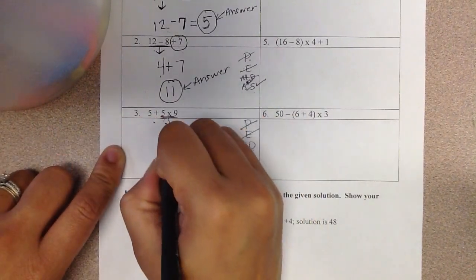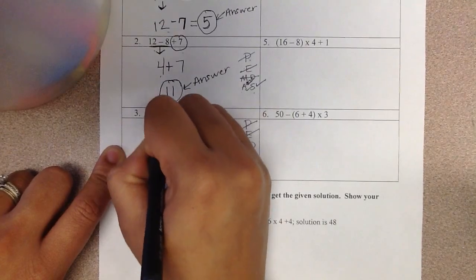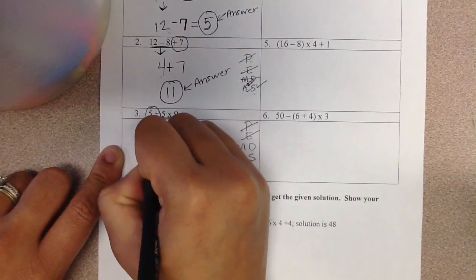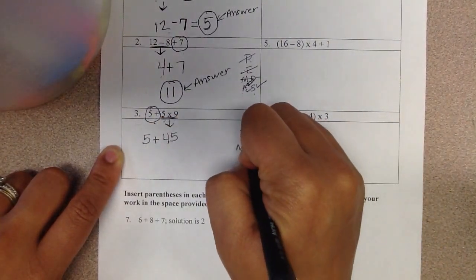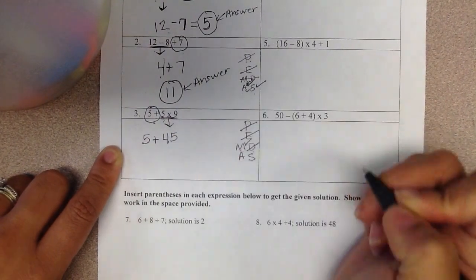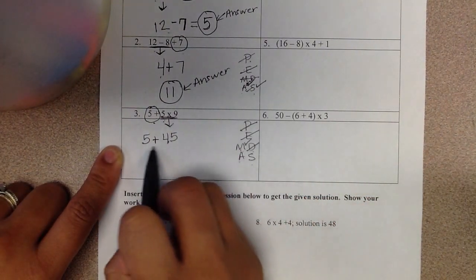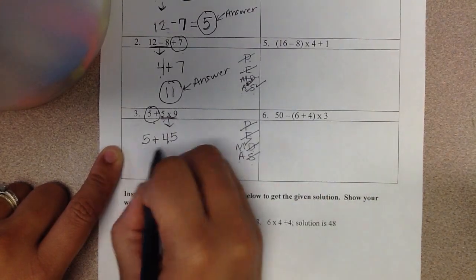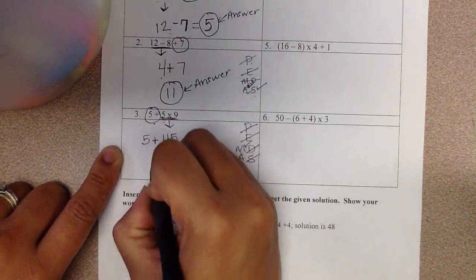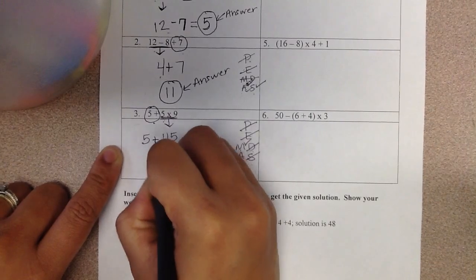5 times 9 is 45. Bring down what's left, 5 plus. So I've multiplied there, and there's no division. Next is addition or subtraction. Well, there's no subtraction, but there is addition. So when I add those two together, I get 50 as my answer.